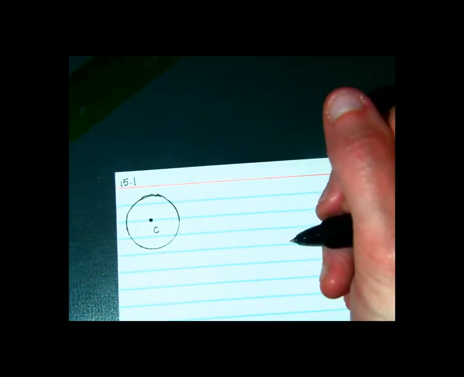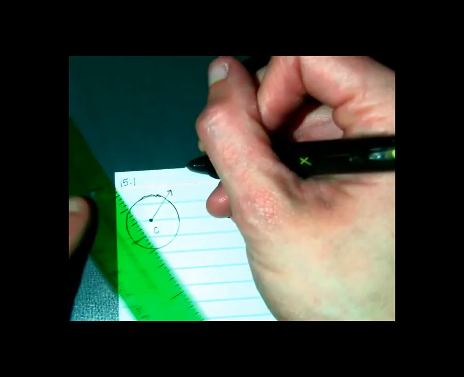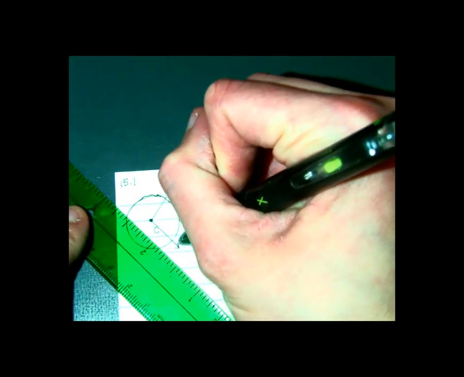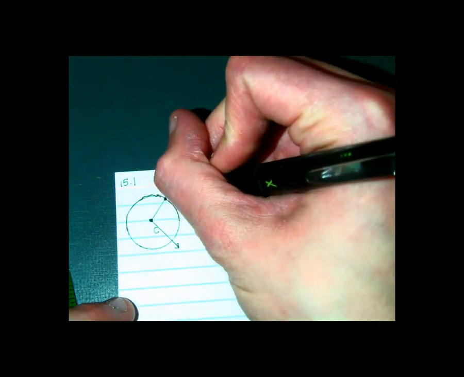We're going to draw some kind of angle. It doesn't matter if it's acute or obtuse or whatever, because depending on the way you look, it could be either. And you'll see what I mean in a minute.